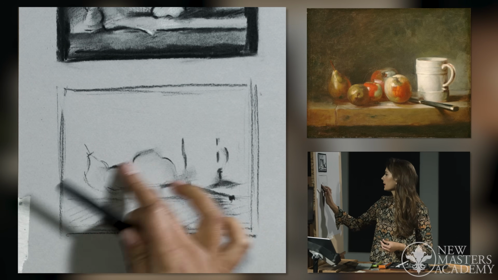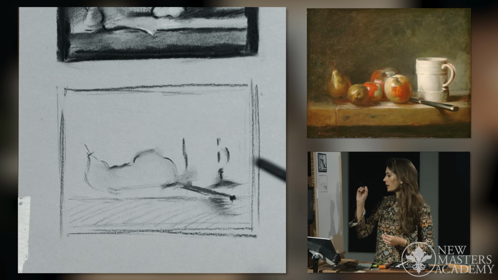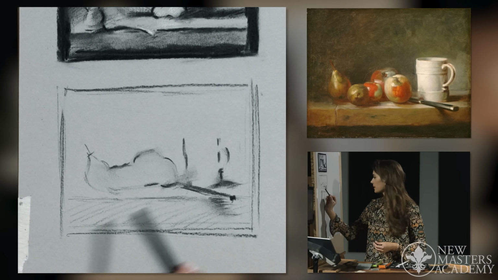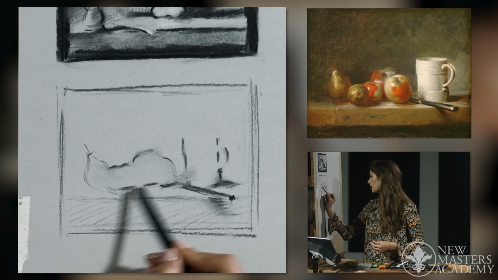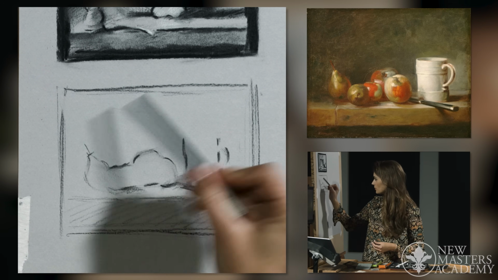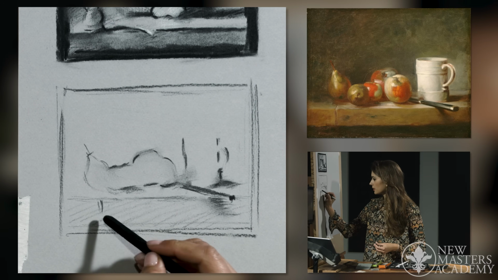But as a beginning principle, think big, then go small, and start defining how things are handled or related to each other in your own still life.